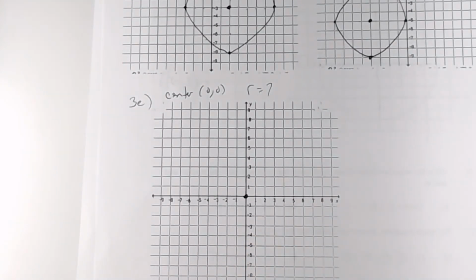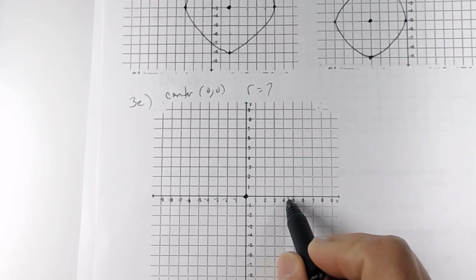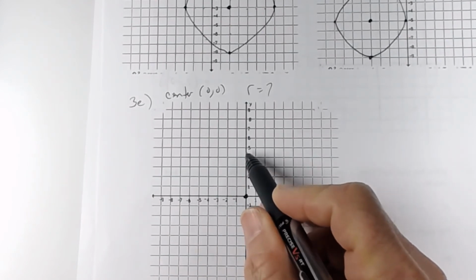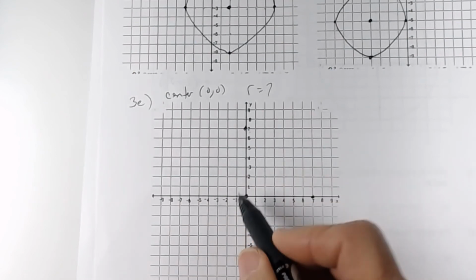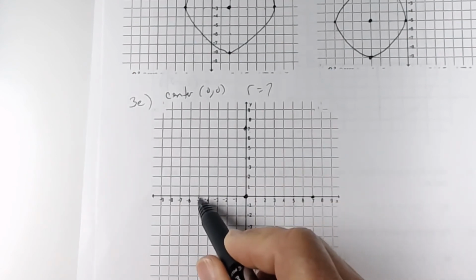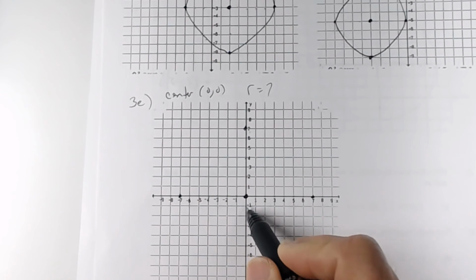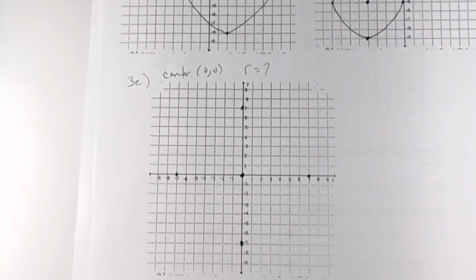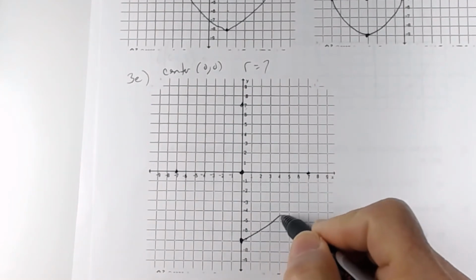And then I'm going to go 7 units right, 7 units left, 7 units up, and 7 units down. 1, 2, 3, 4, 5, 6, 7. And then you just connect your dots, do the best you can.